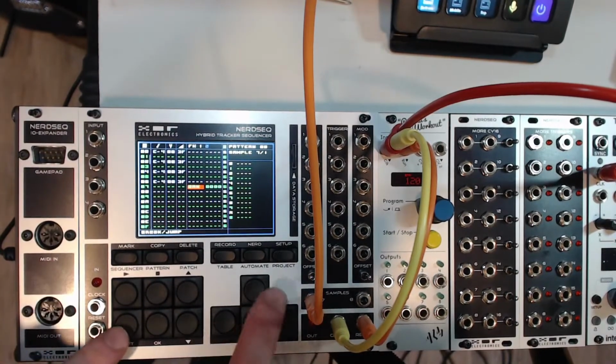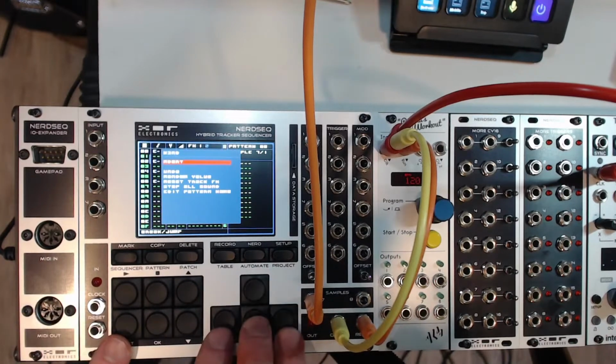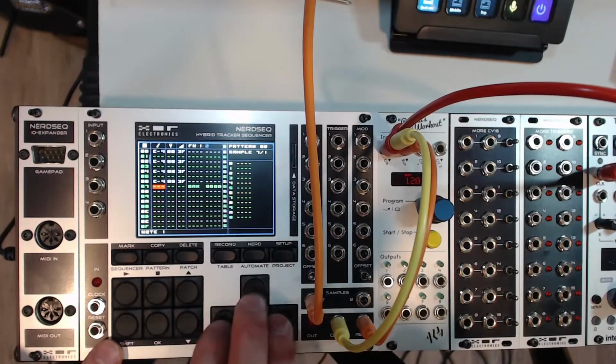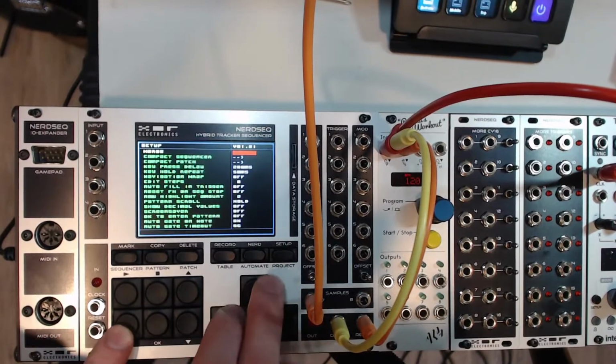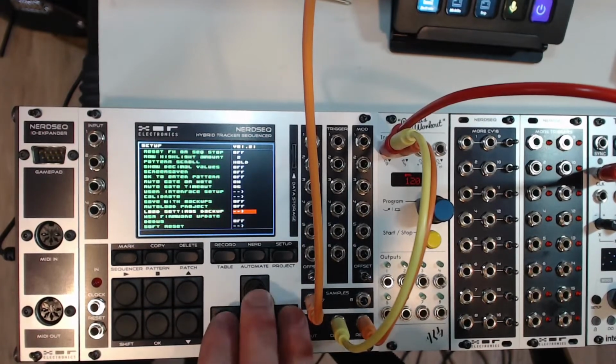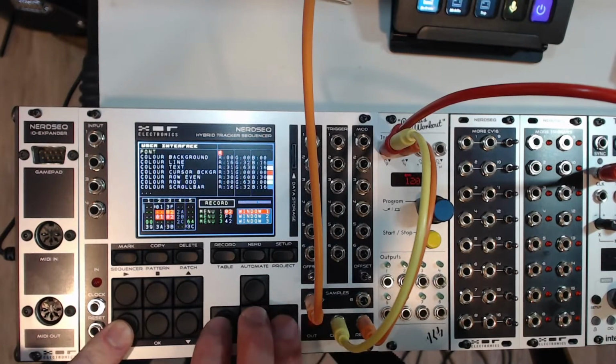So in order to do that, I believe you go Shift and then Automate, which is the Nerd menu. Is that it? No, that's not it. There's a way of doing this. Shift Setup. Oh, actually, while I'm at it, I keep forgetting that there's this option because it looks weird. I'm going to change the font because I find this font unreadable. That's much better.